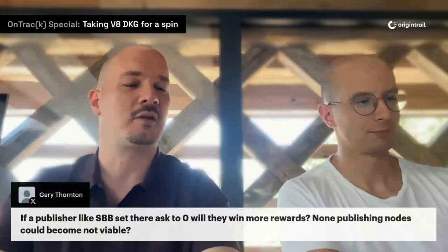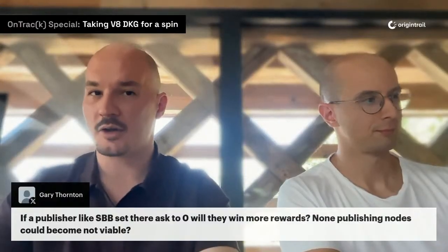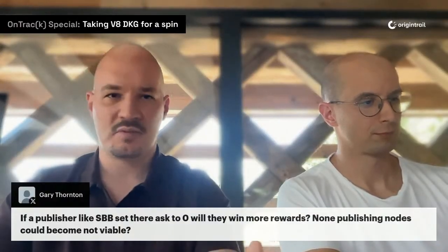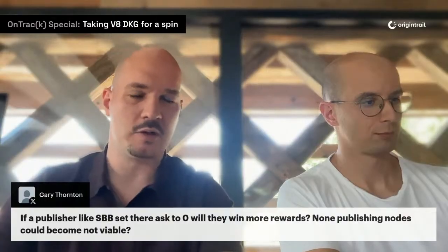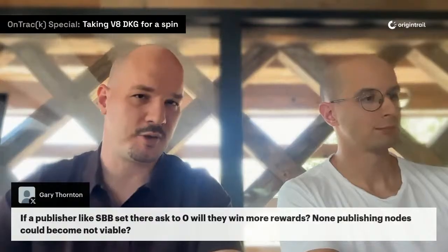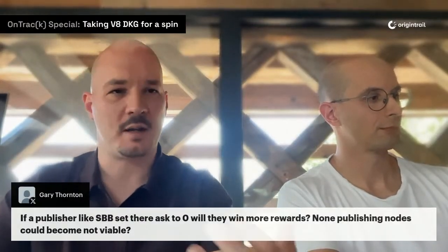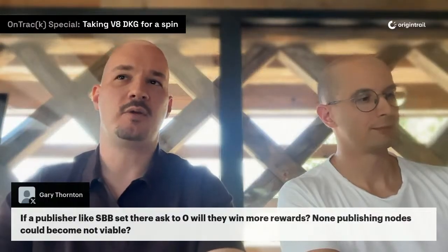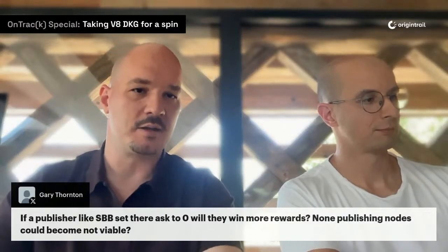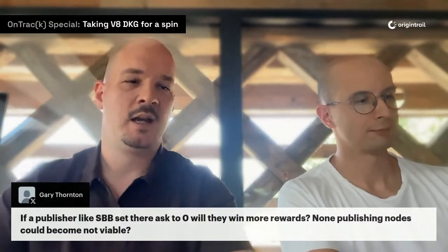Unfortunately, it turned out like that, so we made sure that this is not the case anymore. Right now, as long as the node is somewhat healthy, even with low power, meaning low stake or low publishing or no publishing factor, it will still share some portion of the rewards. So I would say the system is better, and non-publishing nodes are more viable than they were.